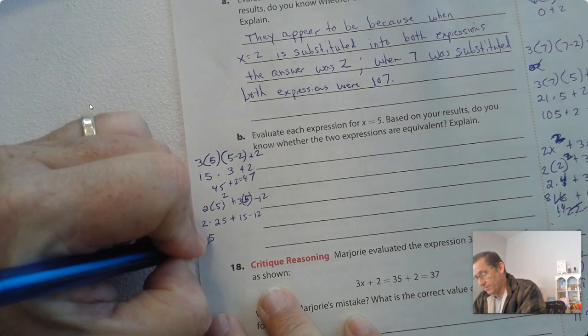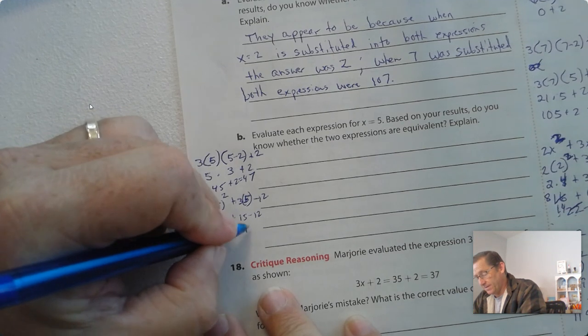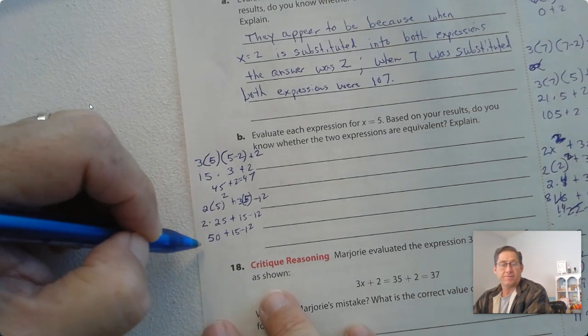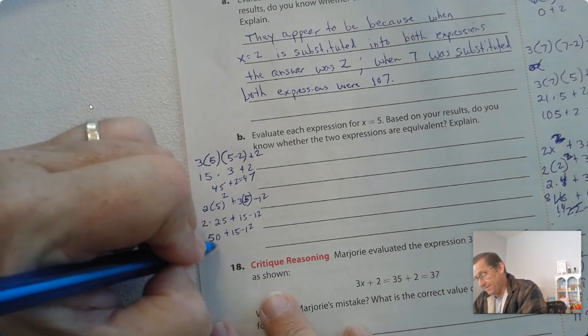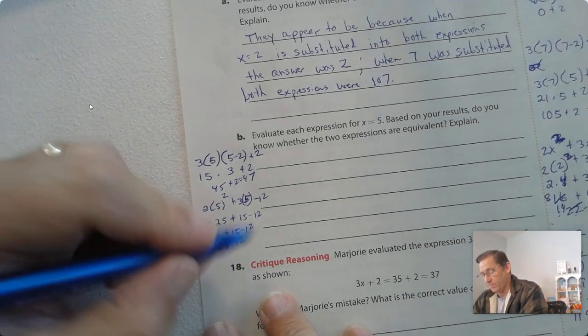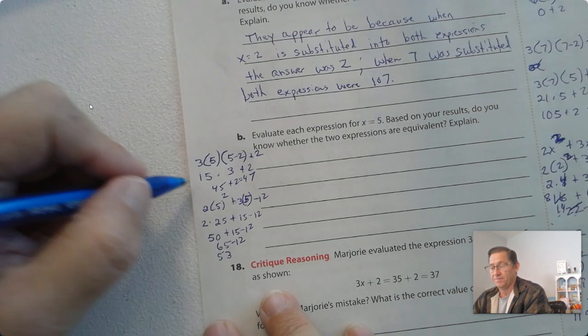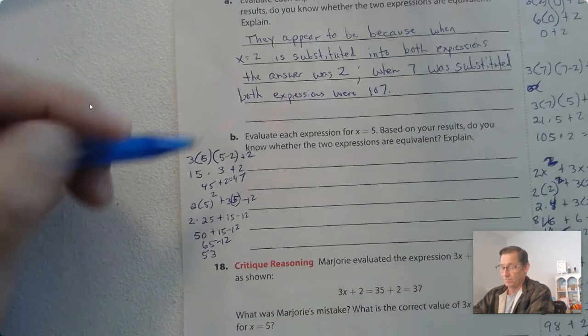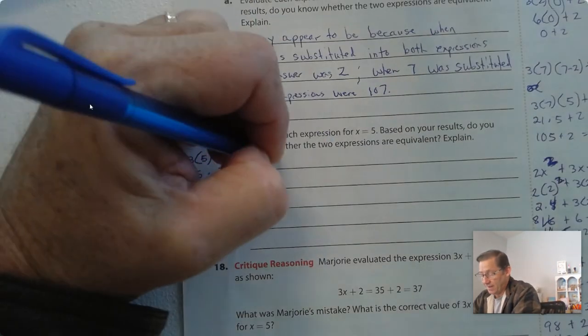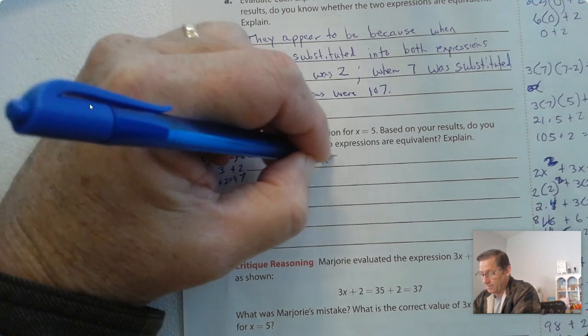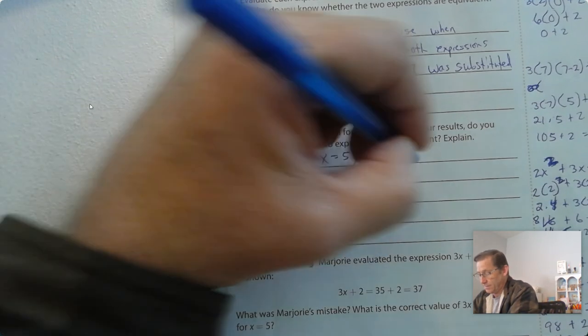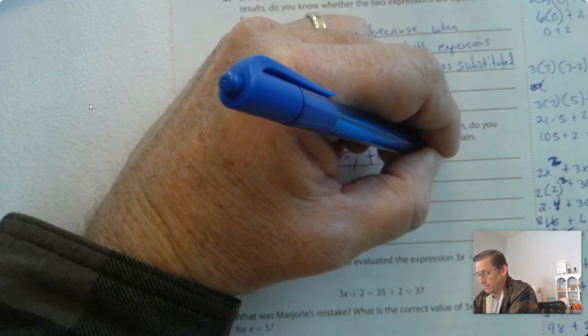So 2 times 25 is 50 plus 15 minus 12. 50 plus 15 is 65 minus 12. So we'd get an answer of 53. Well, when x equals 5, the expressions are not equivalent.